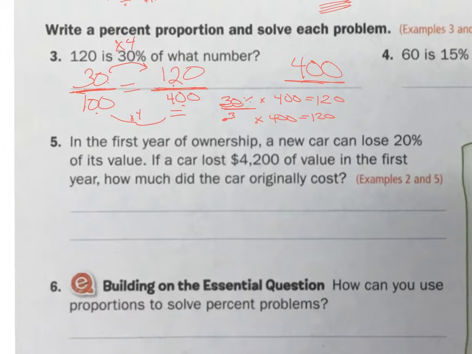And I come over here. I'm going to do 400 times 0.3. 3 times 0 is 0. 0. 3 times 4 is 12. Come out 1, go in 1. And the answer, 120, which is what it said it was. So 120 is 30% of 400. Okay.